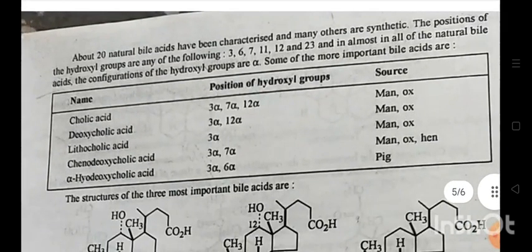About 20 natural bile acids have been characterized and many others are synthetic. The positions of the hydroxyl groups are any of the following: 3, 6, 7, 11, 12 and 23, and in all of the natural bile acids, the configuration of the hydroxyl groups is alpha.